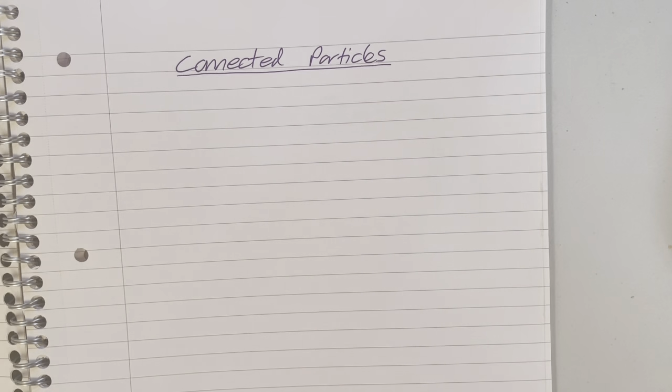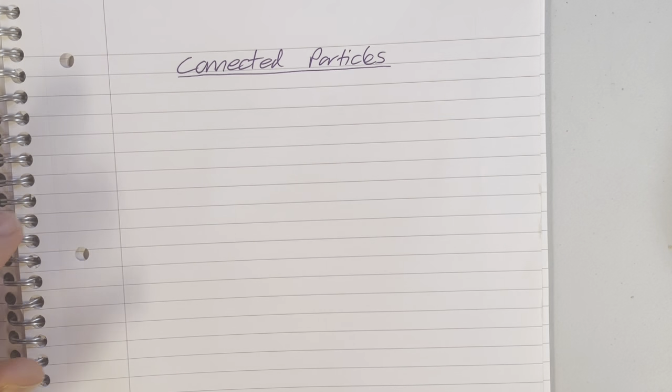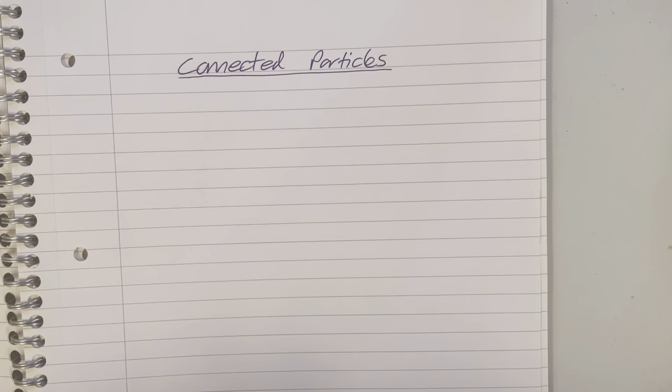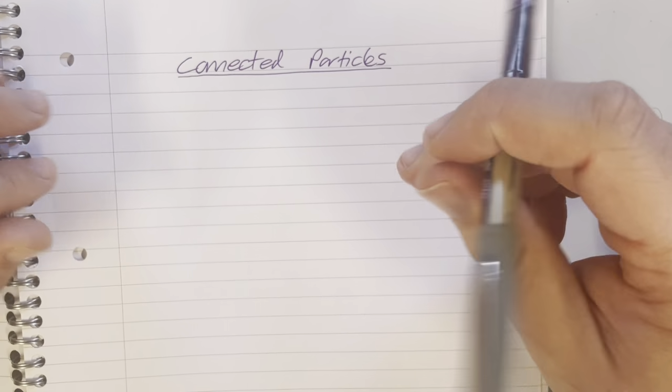Okay, here we have a video on connected particles. This is a year 12 connected particles video, which means everything is going to act in the same direction, so there's going to be no angles or anything. Okay, so what is a connected particle?